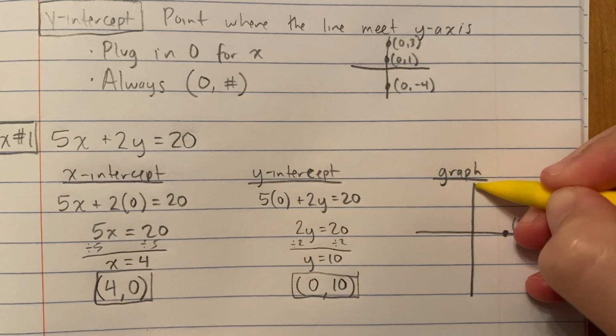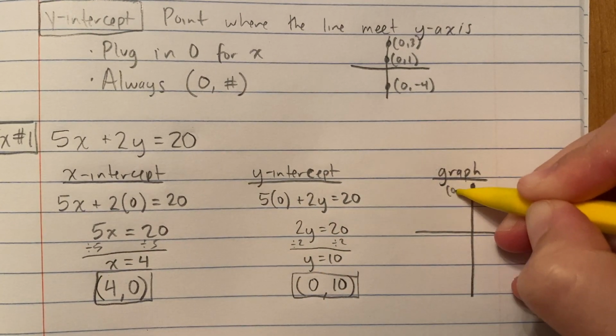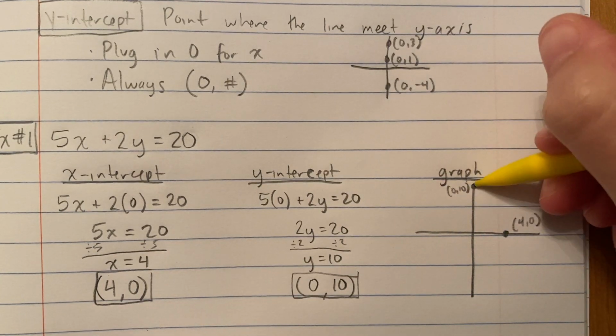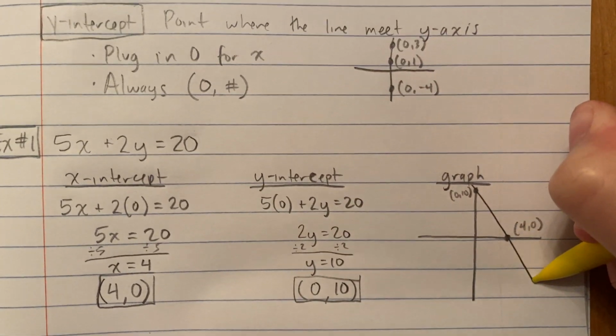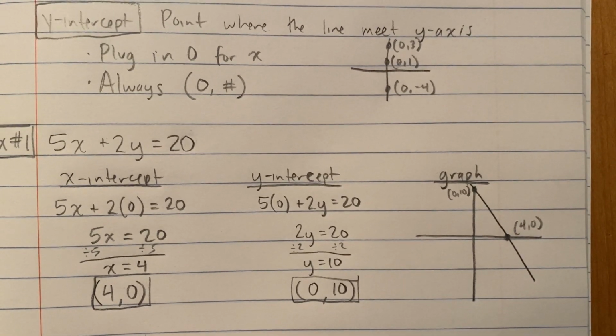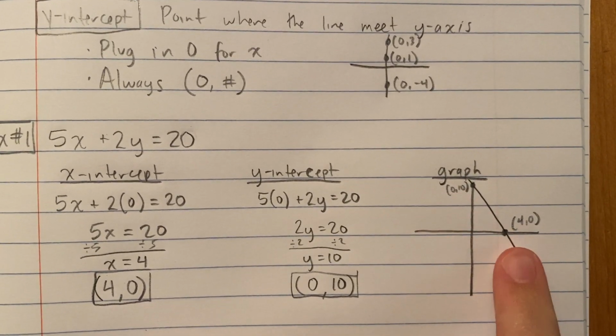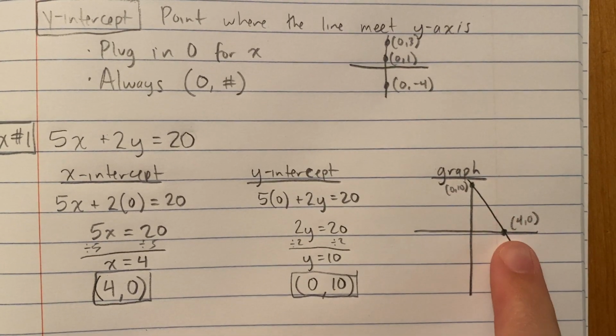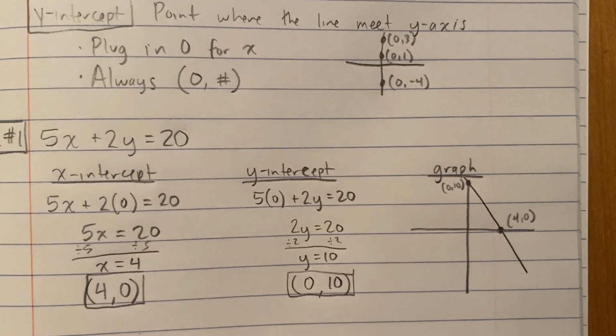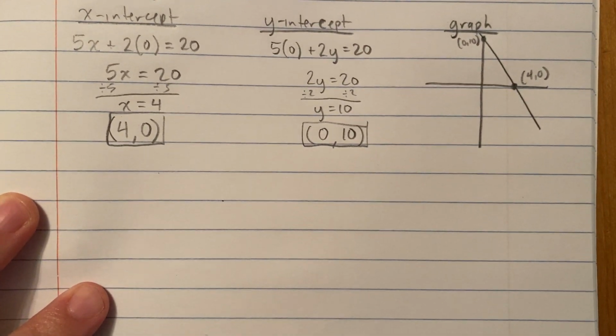Okay, so that's way up here, right? And here I'm just sketching. And then look, here's my line. Okay, remember you only need 2 points to graph a line. So there it is, (0, 10) and (4, 0). I actually probably put this a little bit too far over, right? But there's my line. Let's do one more example.